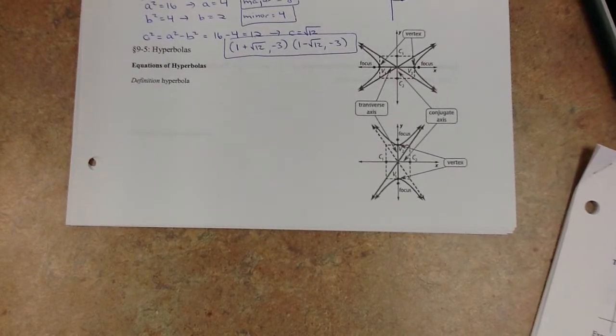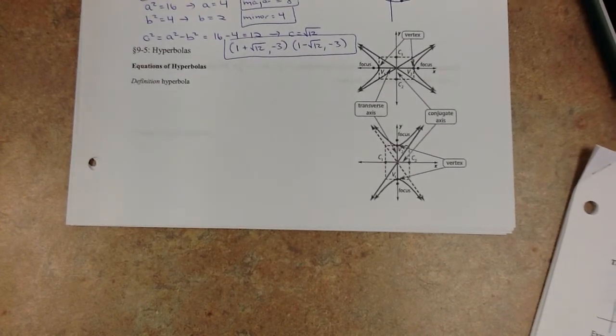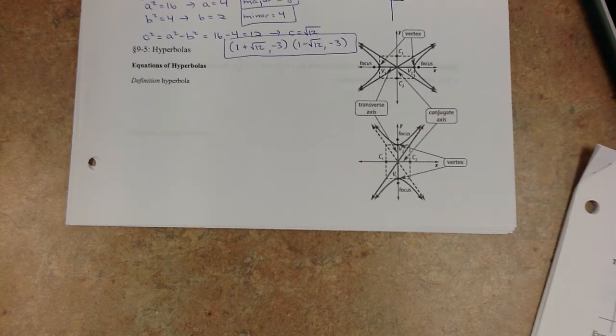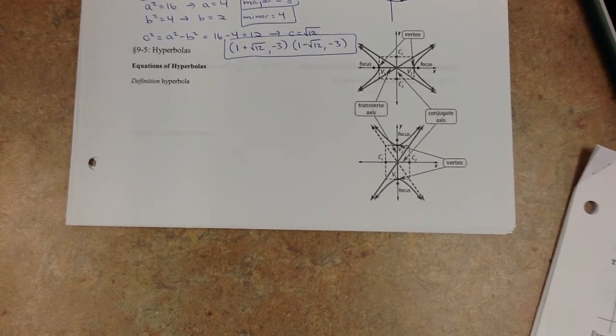All right, so I'm going to start the hyperbola stuff by basically talking you through what all of these words mean. There's lots of labels, lots of pictures going on, and just like ellipses, these are of course in color in the book, which would make things a little bit easier, but I'll see if I can talk you down a little bit and make some of this stuff a little easier.